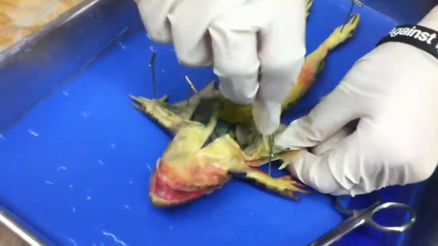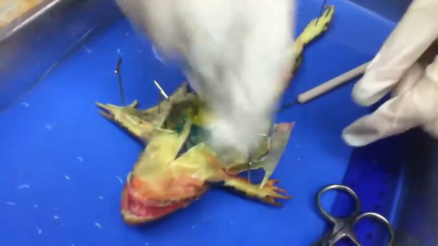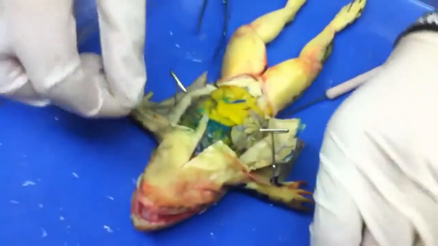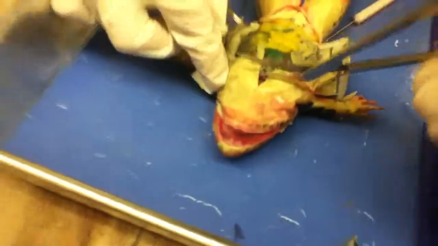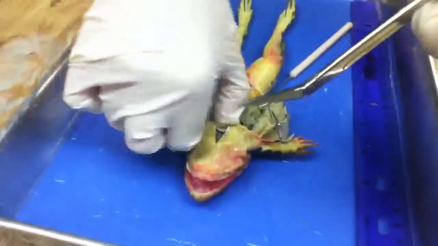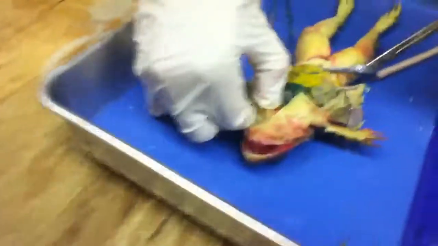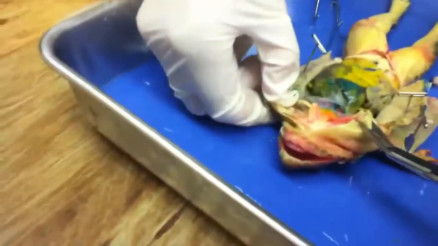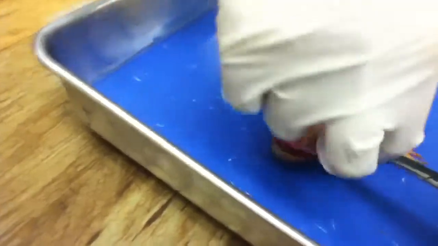Alright, our next instruction. Lift and cut through the muscles and breastbone to open the body cavity. You did that, right? If your frog is a female, then the abdominal cavity may be filled with dark colored eggs. So remove the eggs on the one side so you can see the organs beneath them. Is there dark colored eggs? I can't tell.